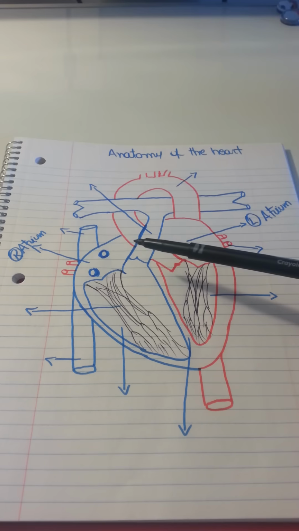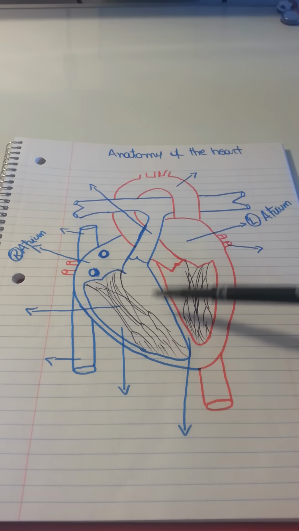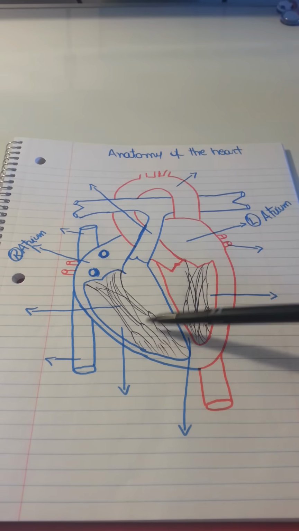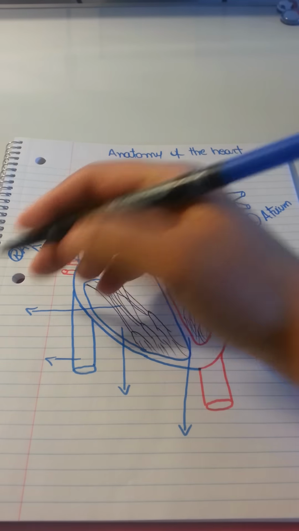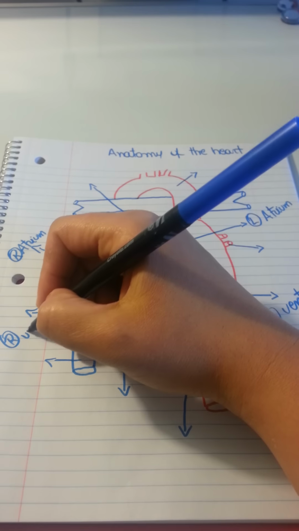So since the heart has 4 chambers, 1, 2, 3, 4, the bottom 2 chambers are called the ventricles. So this one would be the left ventricle, and this one would be the right ventricle.